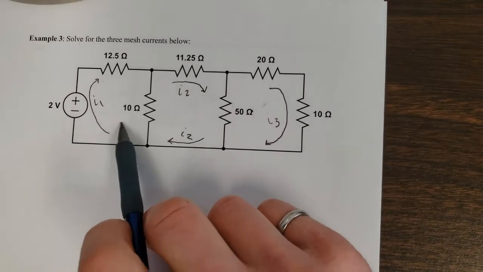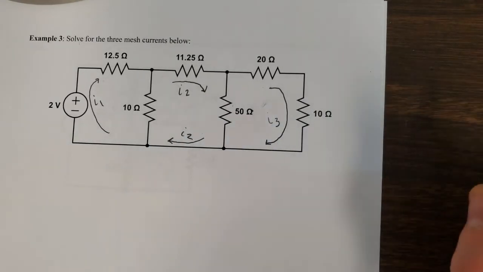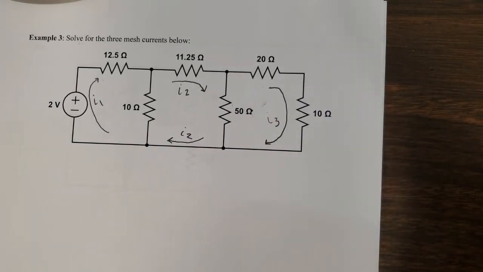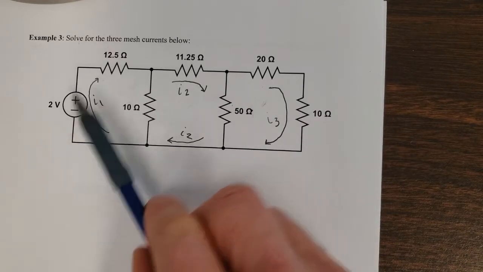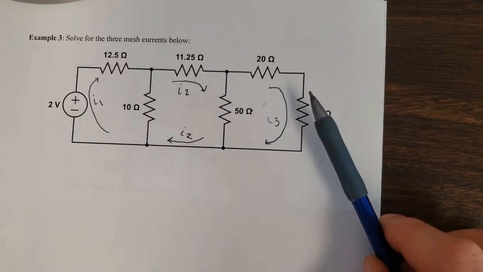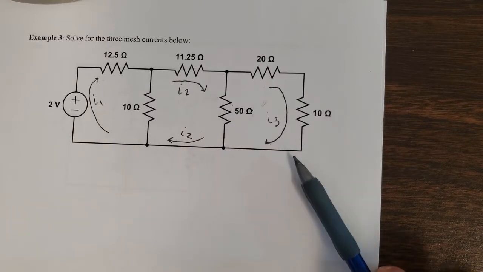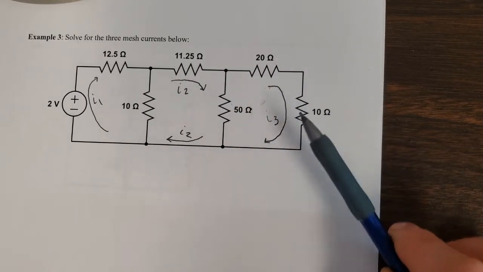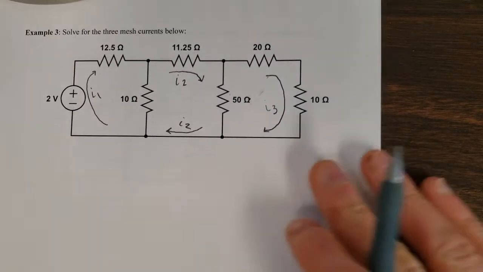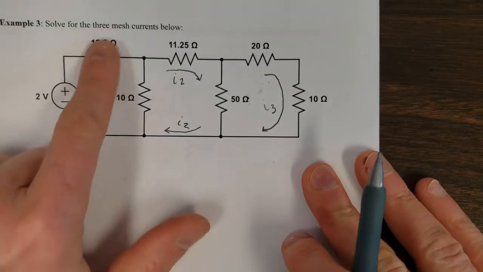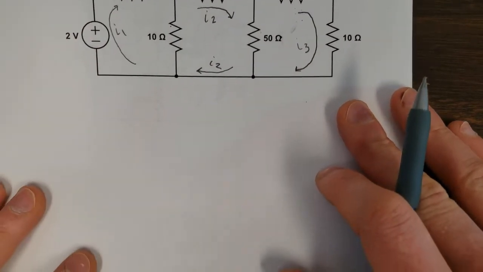So since we have three different meshes, we're going to have three different equations. The equation for mesh 1 will have three different terms. The equation for mesh 2 will have three terms. And the equation for mesh 3 will have three terms. All right, let's get started. We have to do the full shebang. We have to solve for the mesh currents here.